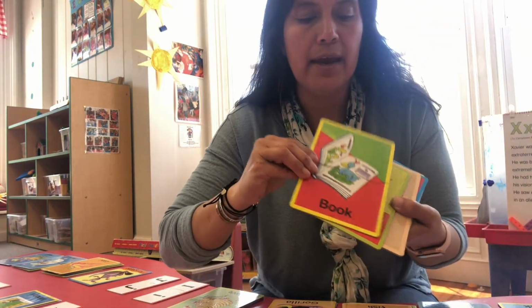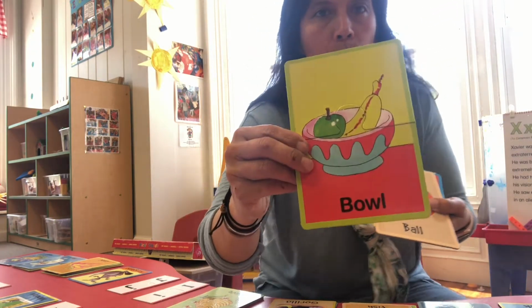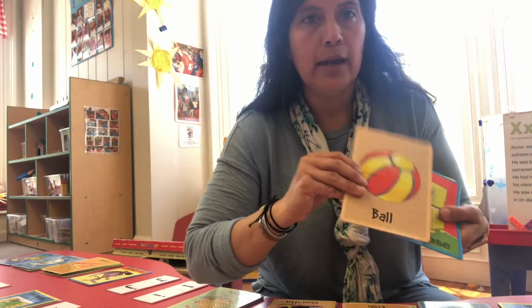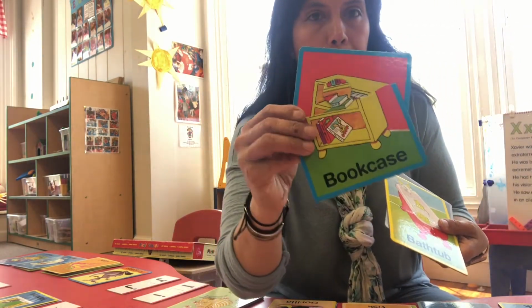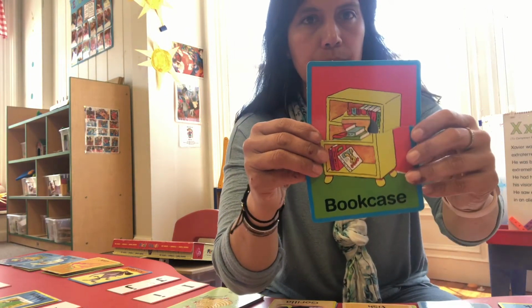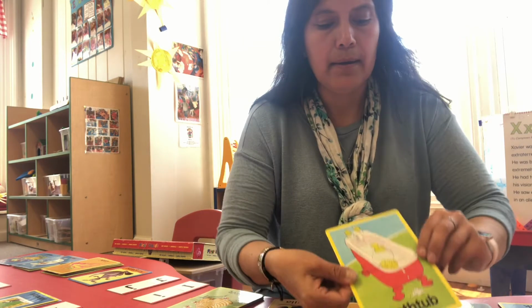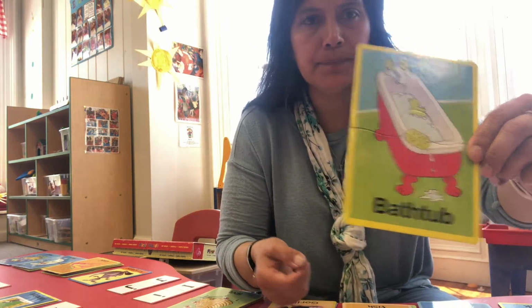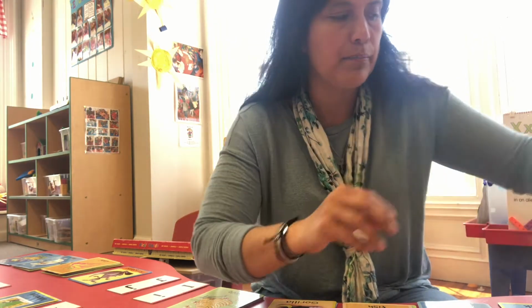And then we have a book, a bowl, a ball, a bookcase, a bathtub, and a bat. All these things begin with the letter B.